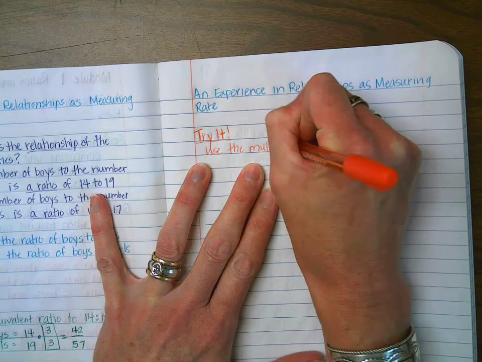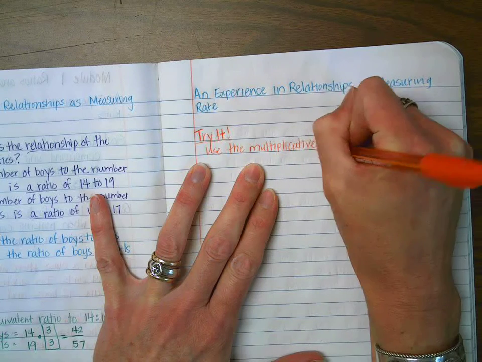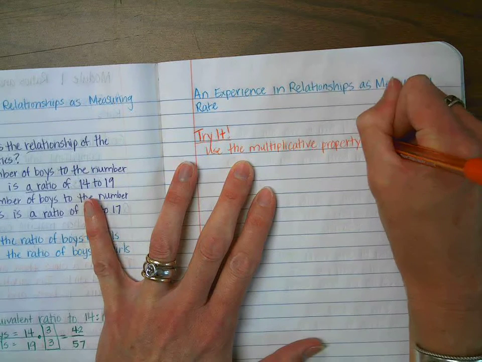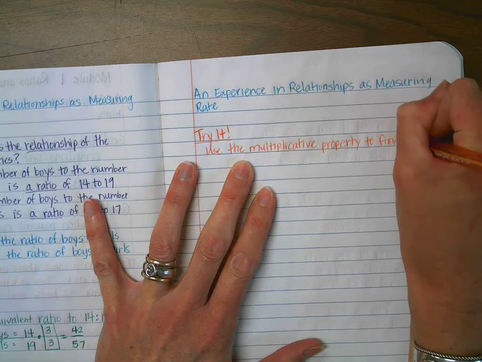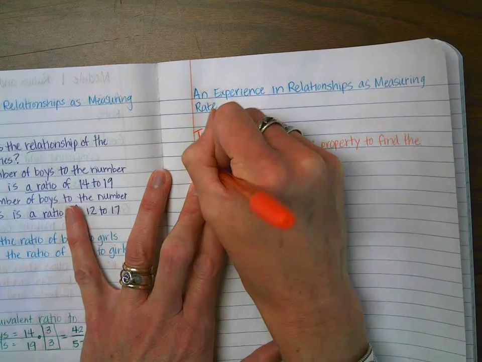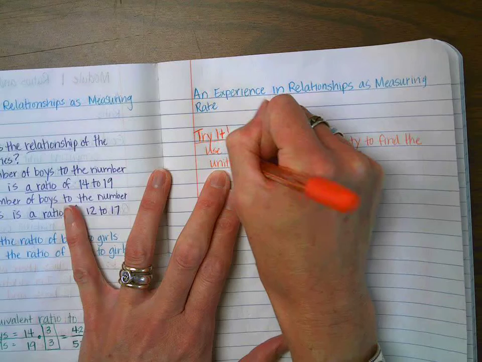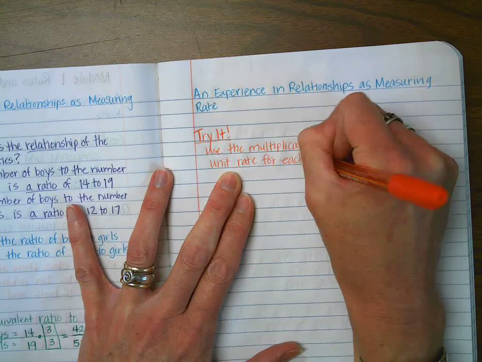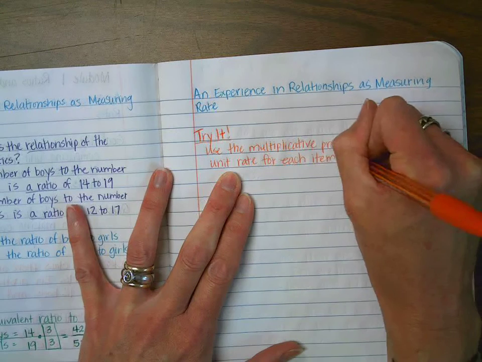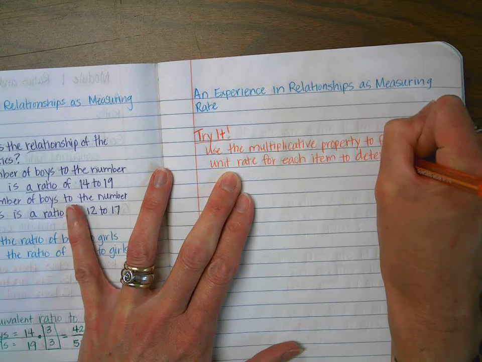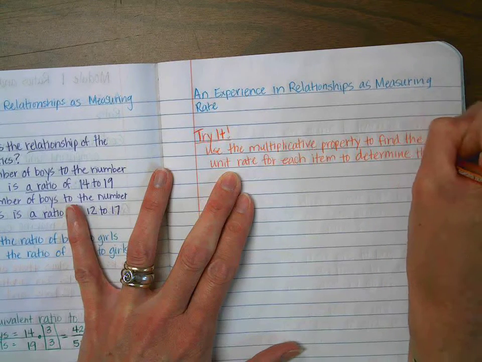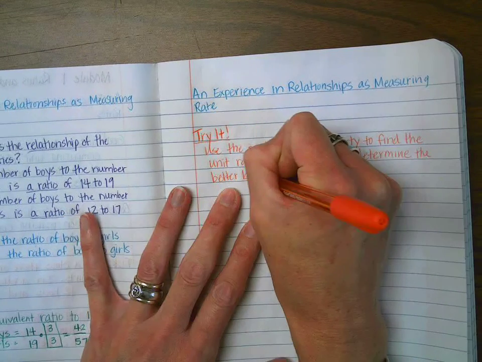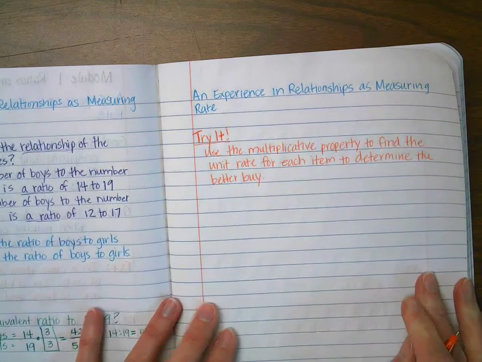So use the multiplicative property to find the unit rate for each item to determine the better buy.